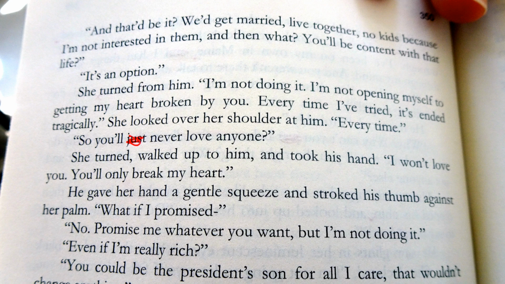I am actually showing you guys this because I love this part. So I'm just going to read it. Trevor is kind of talking to Kate, trying to kind of hook up with her, like, hey, maybe we should get together. Maybe we should marry.